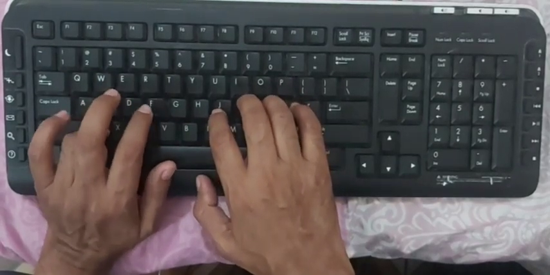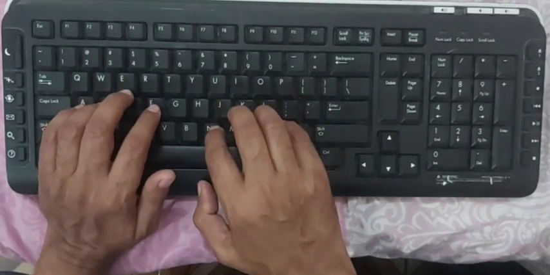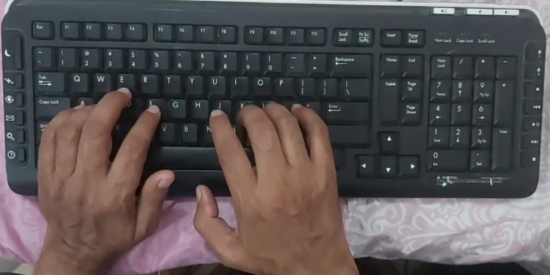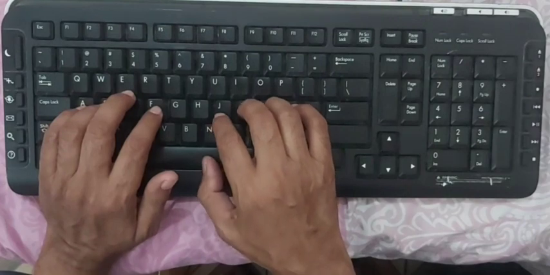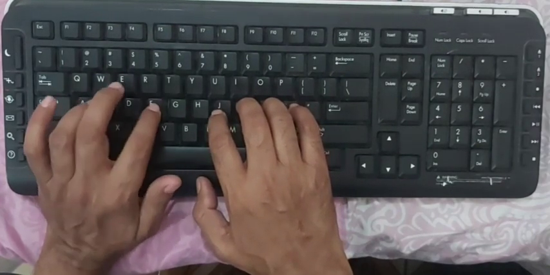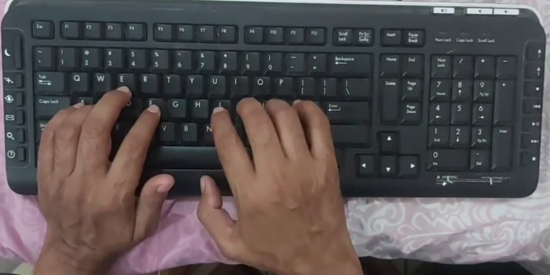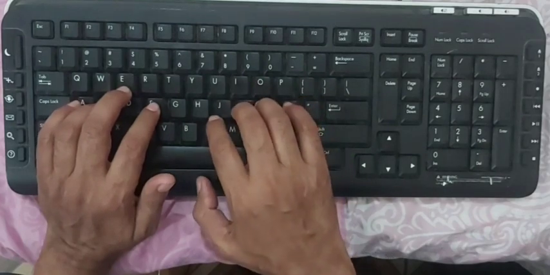A, S, Z, D, X, F, C, space, semicolon, full stop, L, comma, K, M, J, N. I repeat, A, S, Z, D, X, F, C, space, semicolon, full stop, L, comma, K, M, J, N.